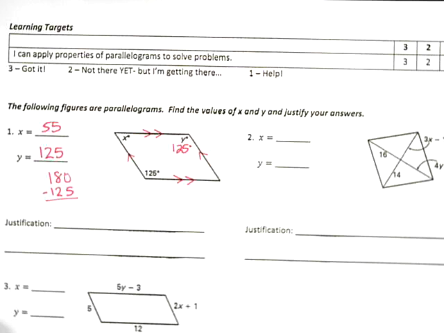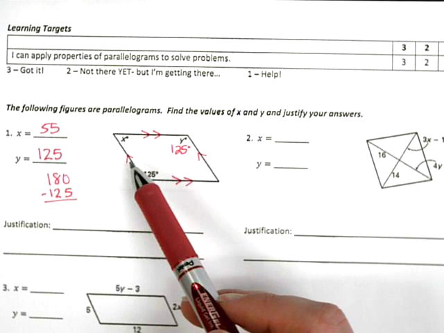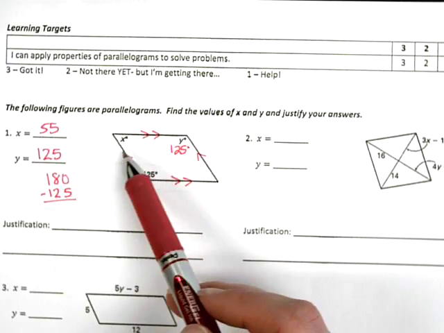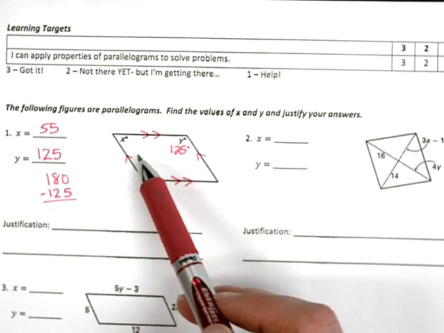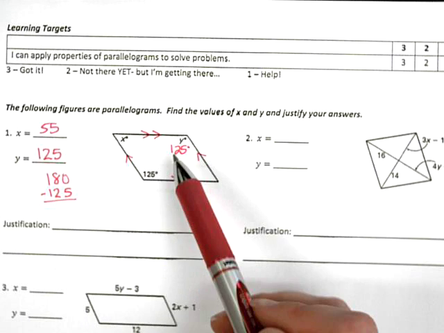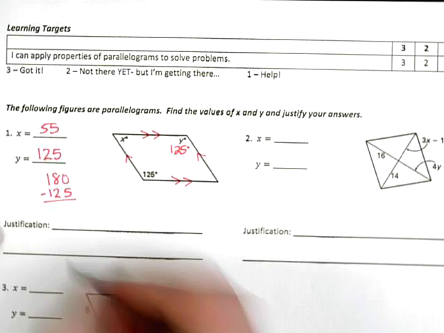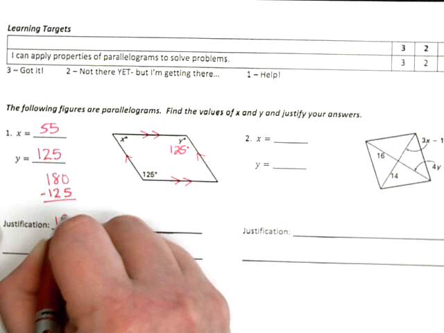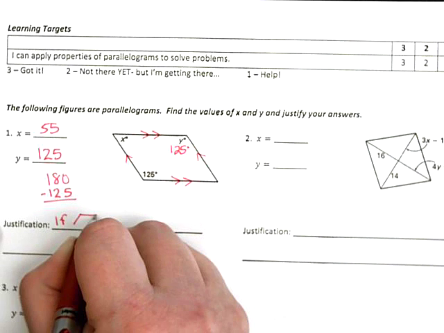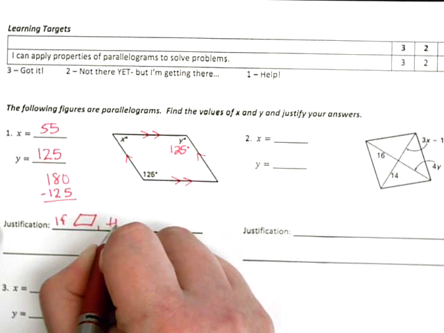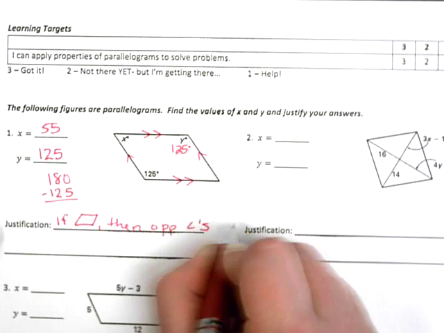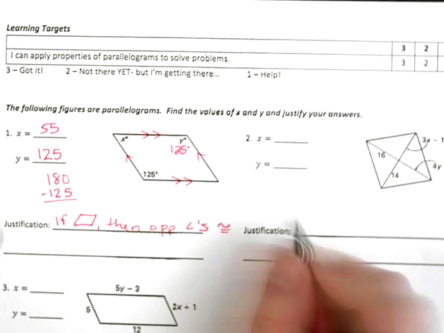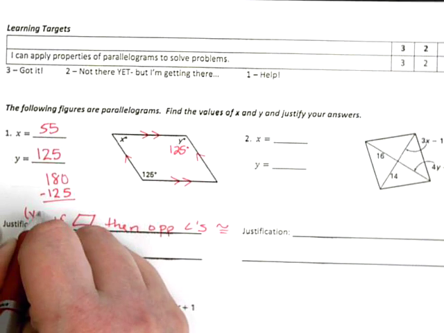Okay, and technically if we wanted to, actually, we could have used that then, once we got that, to say that X and Y are also consecutive and supplementary. So we could have done 180 minus 55. Still get to the 125, right? So for our justification, we're actually going to write both. We're going to do if parallelogram, then opposite angles congruent. Okay, that's how we got Y.